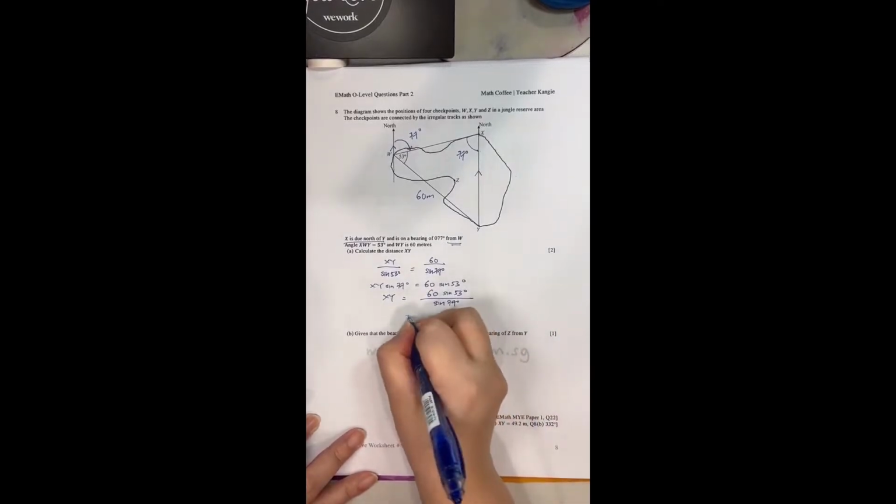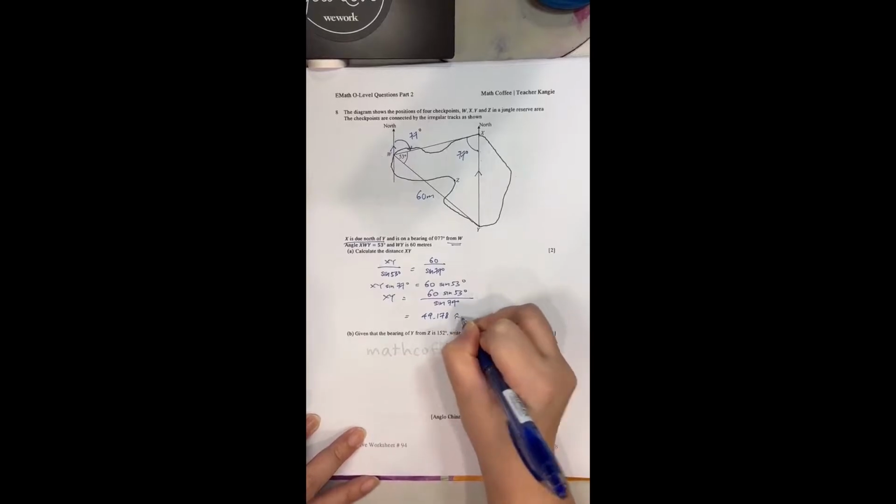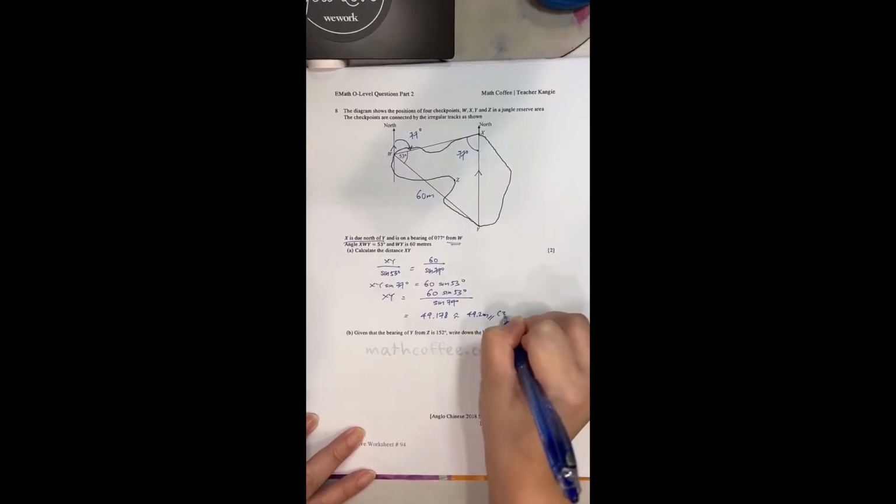So after that, when you key the calculator, you get 49.178. So round off to 3SF, so you'll be 49.2 meter. 3SF. Okay.